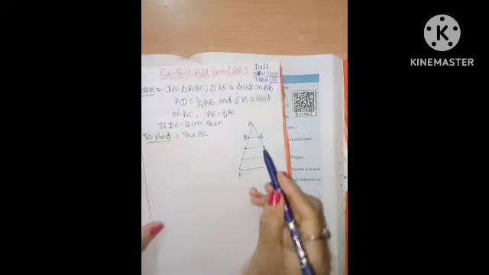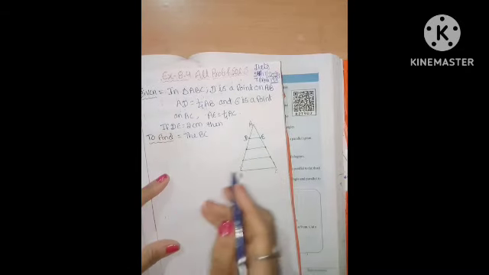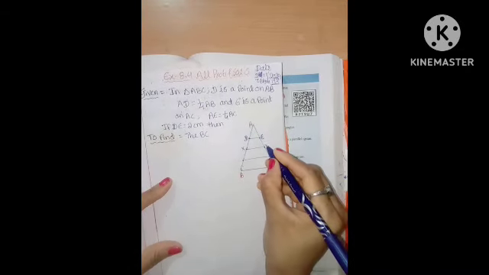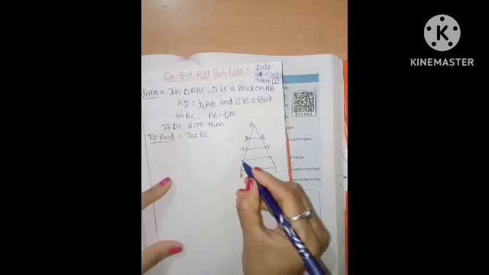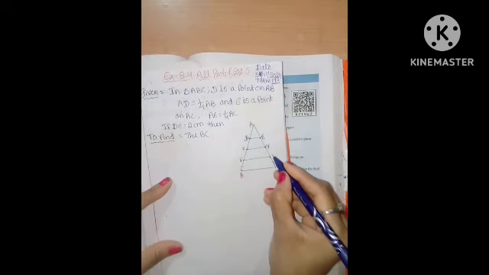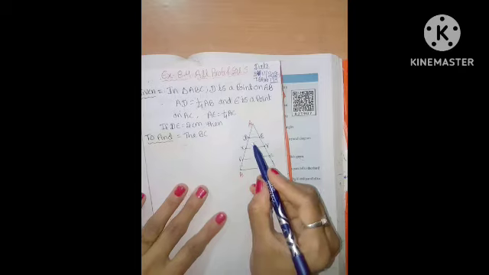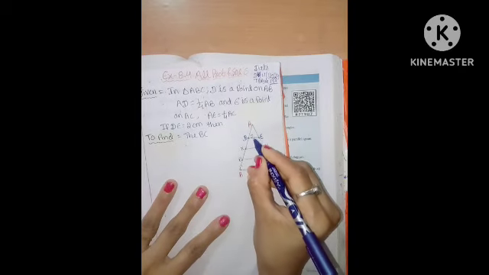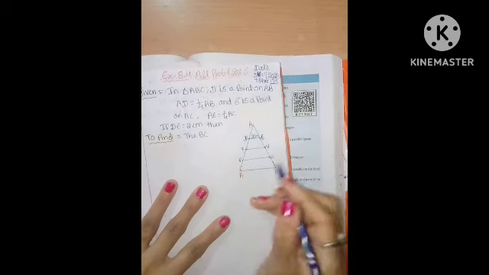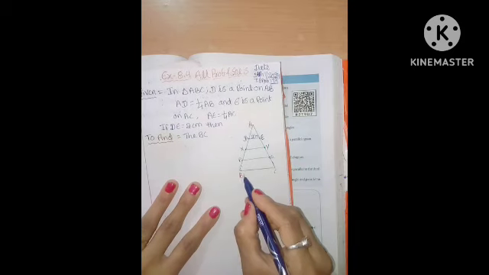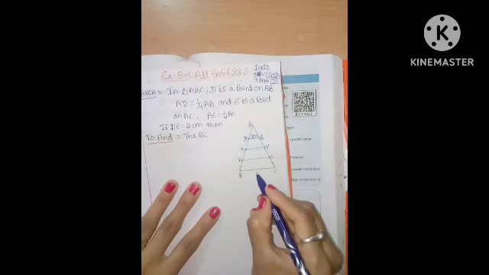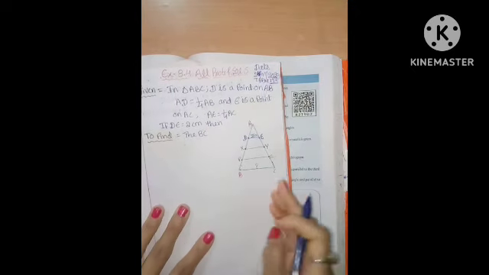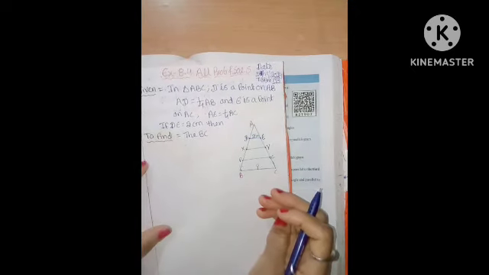So this is DE, and the remaining sides, suppose these are P and Q. DE is given as 2 centimeters. So you have to find the BC length, but you don't know this length. You have to calculate the BC length. This is a very simple problem.